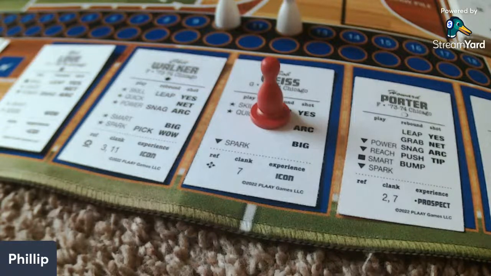Okay, 10 to 8 in favor of Chicago. Which means, let's see. Okay, Chicago will get 4 points, which makes it 83.